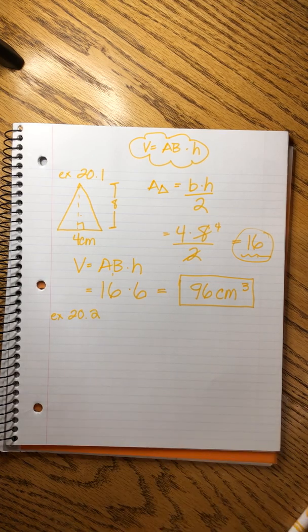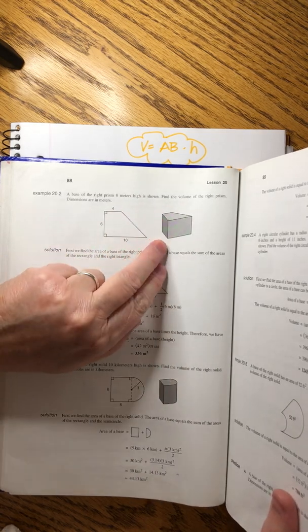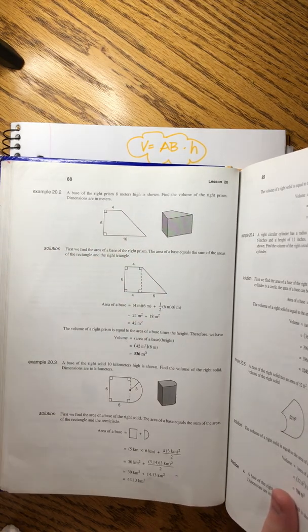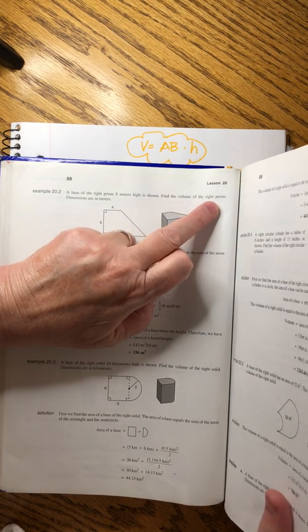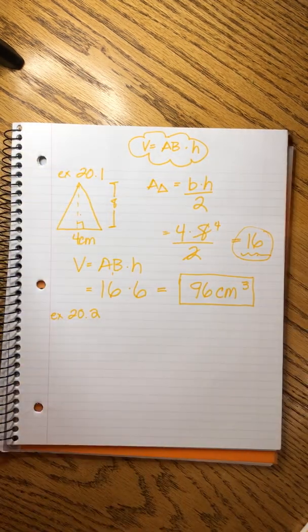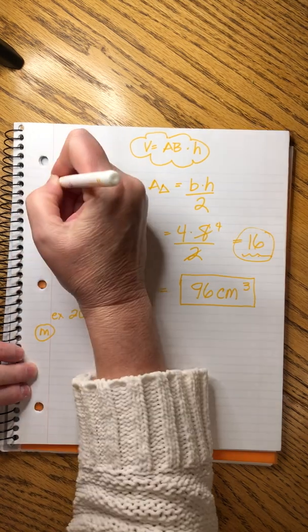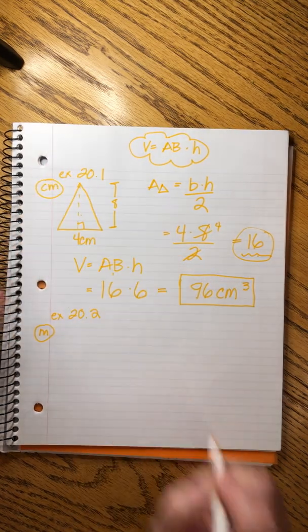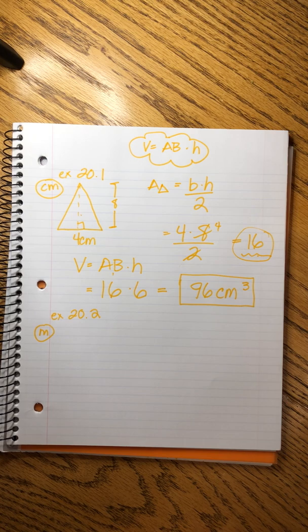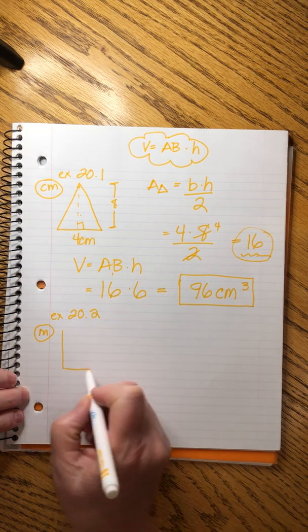The base of a right prism, 8 meters high, is shown. Okay, this is the three-dimensional thing, right? That looks complicated and hard, doesn't it? Find the volume of the right prism. Dimensions are in meters. All right, so again, what I'm gonna do, this time I'm gonna put the unit down. I didn't do that this time. I'll cheat and fill it in at the back. I'm not gonna try and draw that three-dimensional shape. It doesn't really help me that much because there's no numbers, but I am going to draw this.